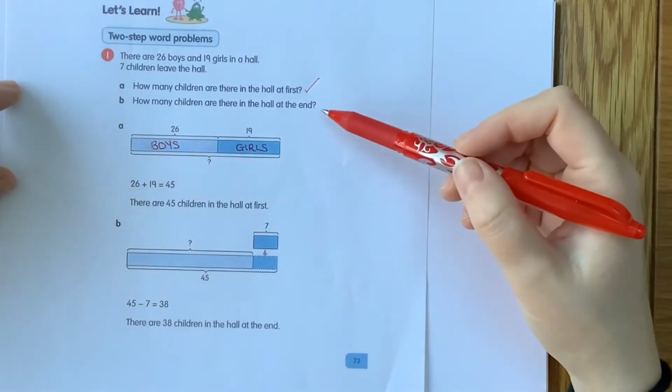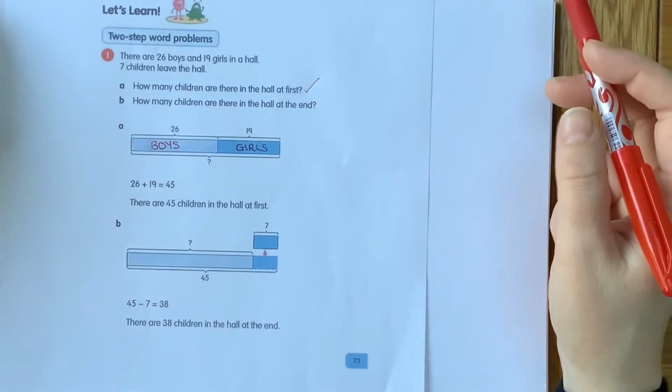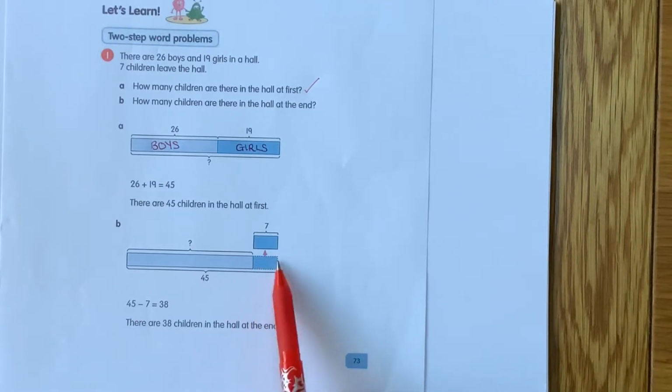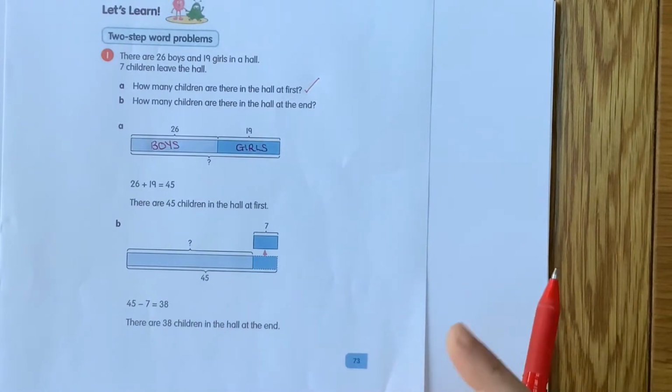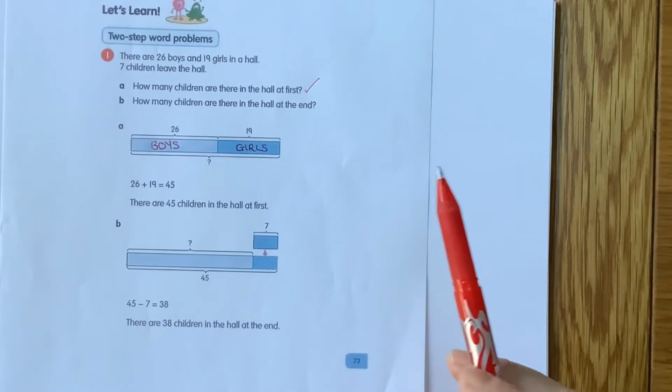How many children are there in the hall at the end? So this time the bar looks a little bit different. Now, if you find it a little bit tricky to draw this bit of the bar disappearing, you could just draw it on the main bar. Maybe put some lines to say that you're getting rid of it if you want to. Bars do not always have to look the same. Remember, we draw the bar to help us work out what to do. Okay, let's have a look.